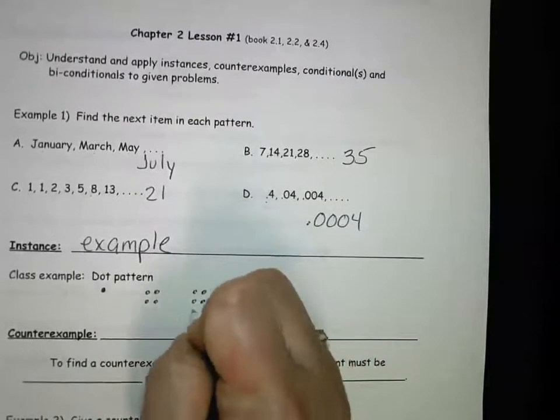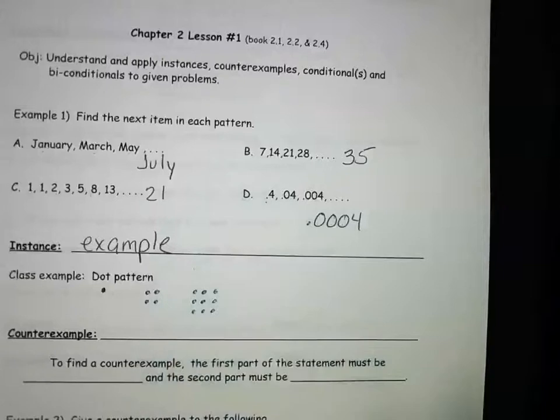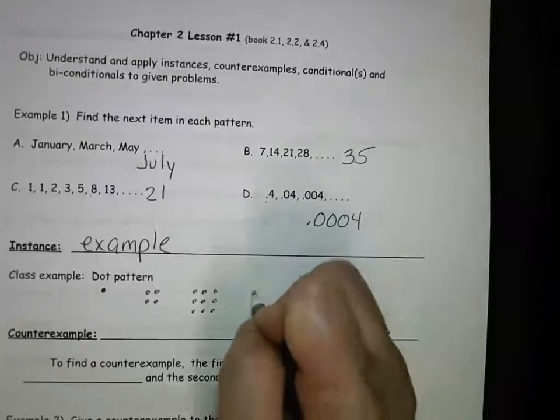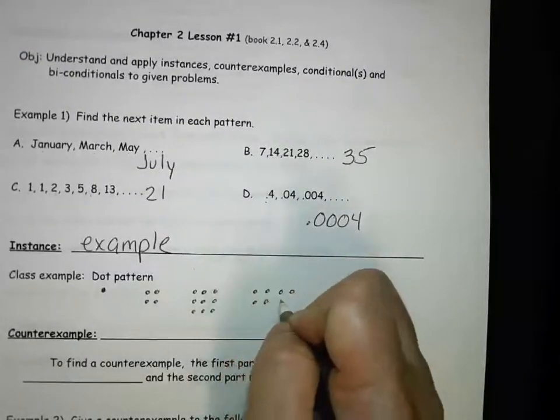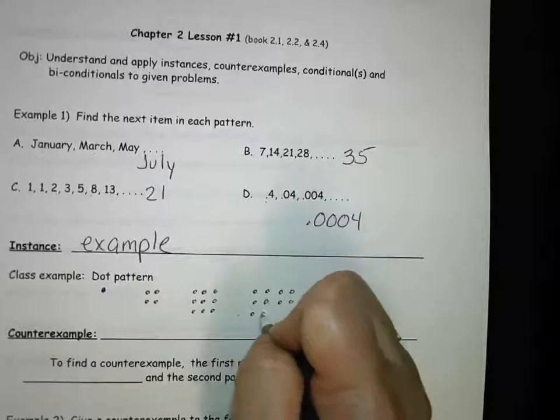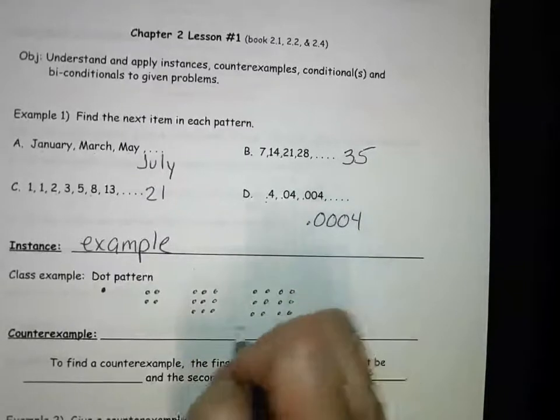Then we would have a 3 by 3. And if I asked you to find the next instance or the next example, you would just do a 4 by 4.